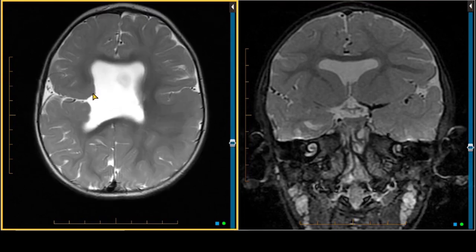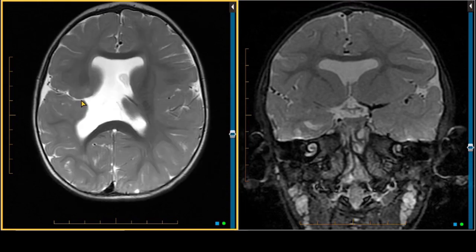In this patient, we see a focal contour irregularity along the lateral margin of the body of the right lateral ventricle, and that there's this gray matter-lined cleft that goes out to the periphery. And this is a schizencephalic cleft. This is a very subtle schizencephalic cleft. It's nearly what's called a closed lip schizencephaly.